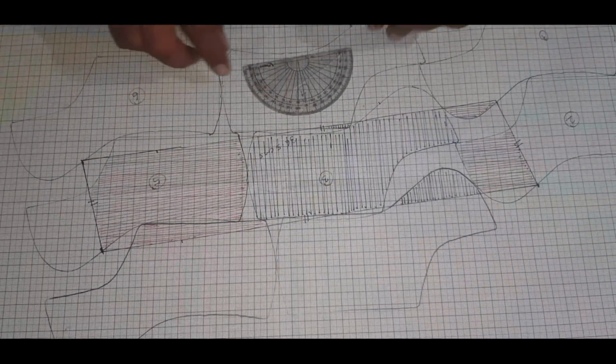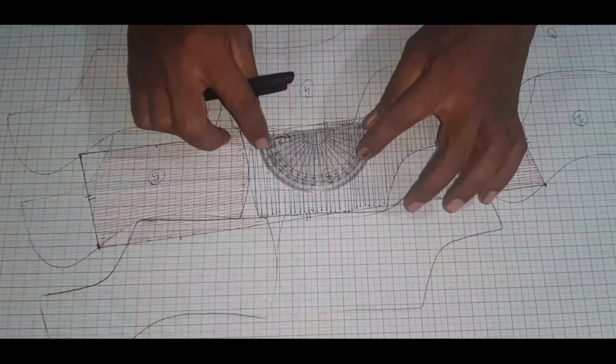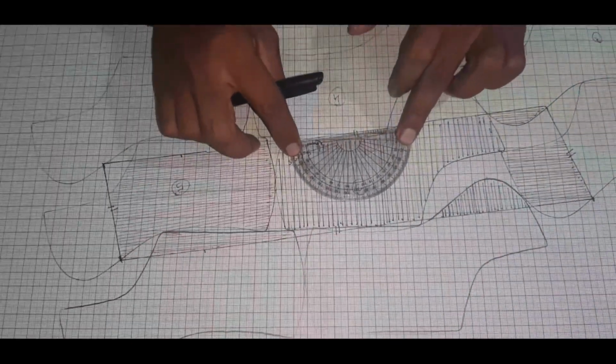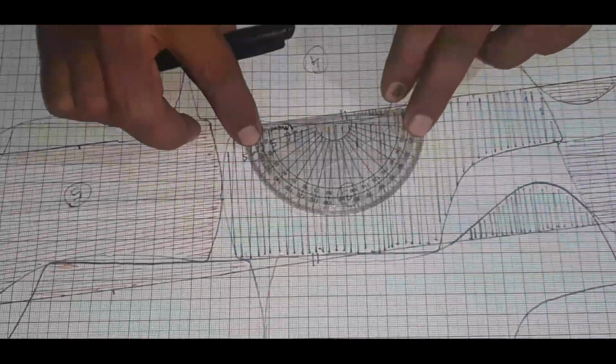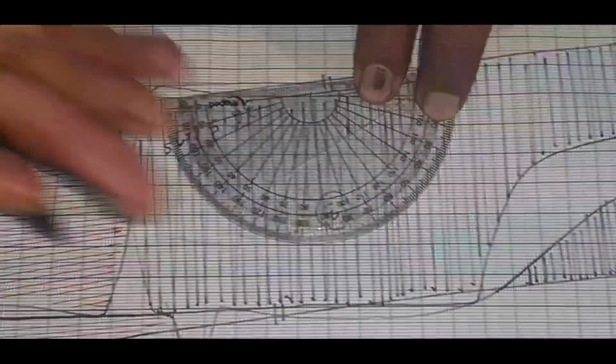So now what I am going to do is find out this parallelogram area. From the baseline, you should draw a perpendicular line. So I am using a protractor to draw a perpendicular line. You keep the protractor on the baseline and mark the 90 degree.